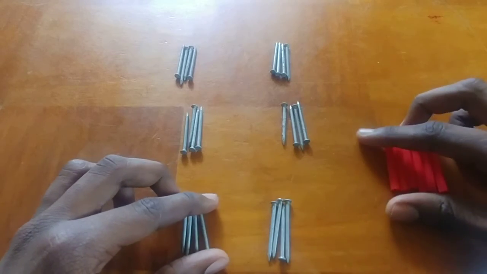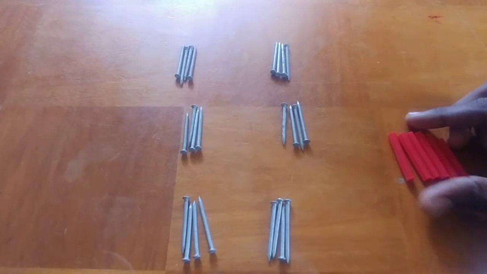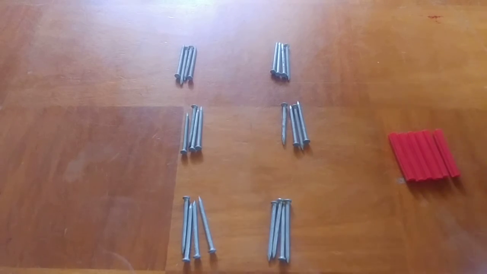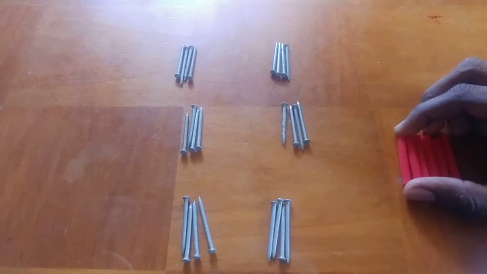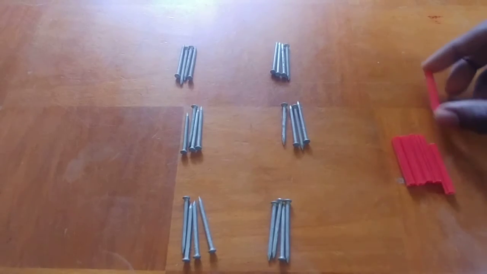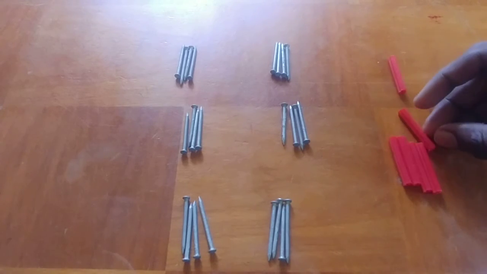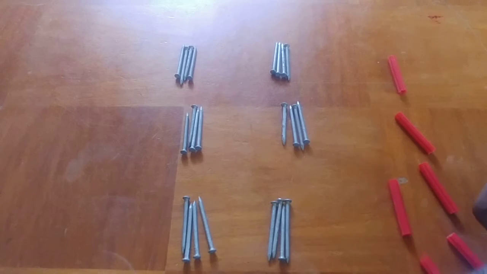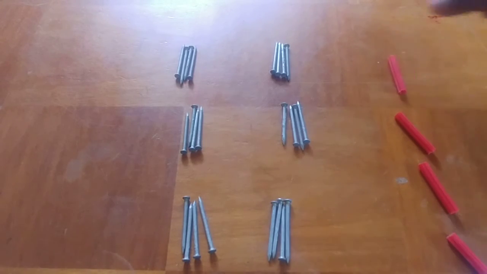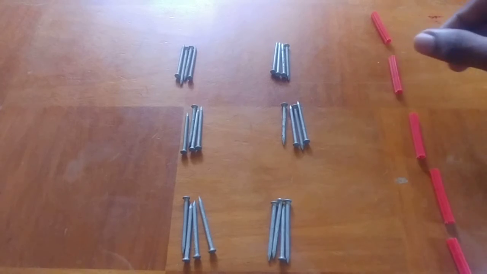Now we are dividing our 6 plugs into 6 groups. Sorry, how many plugs will you have if you divide them by 6? 6 divided by 6 is 1.